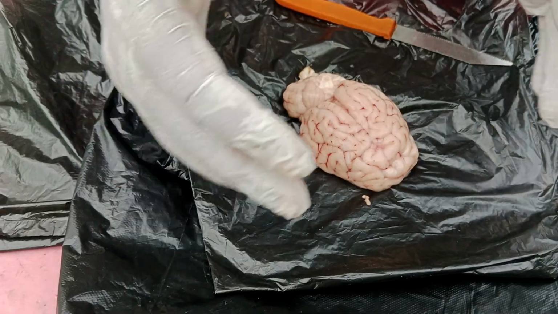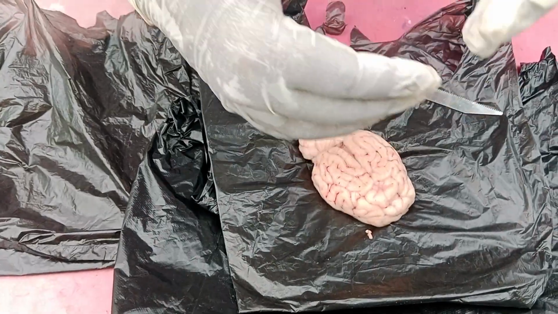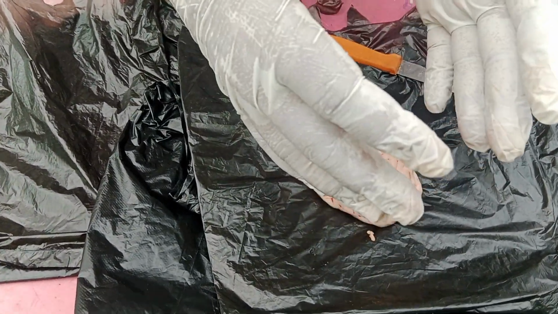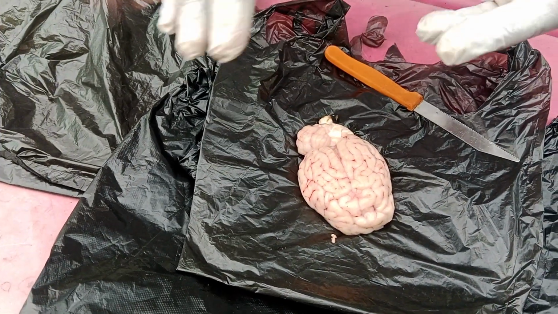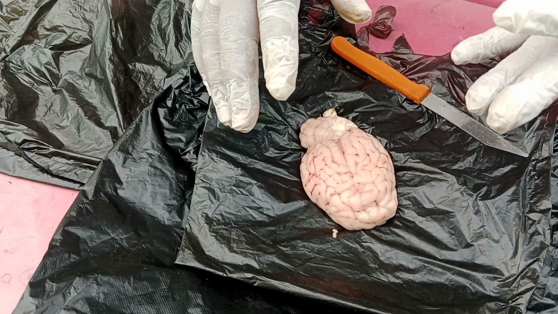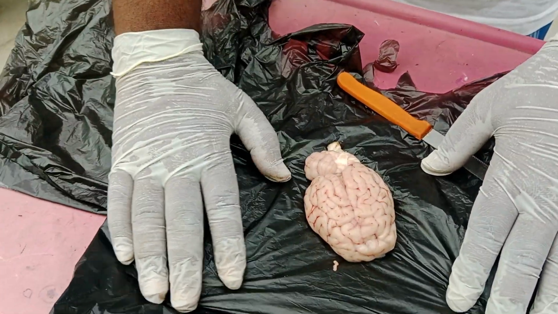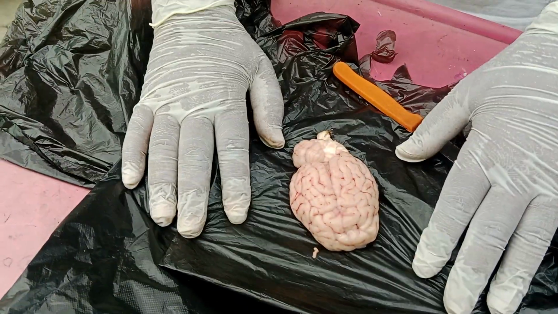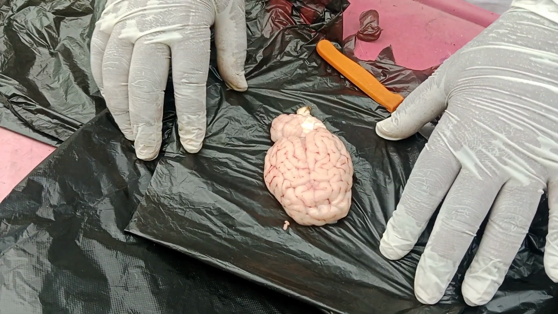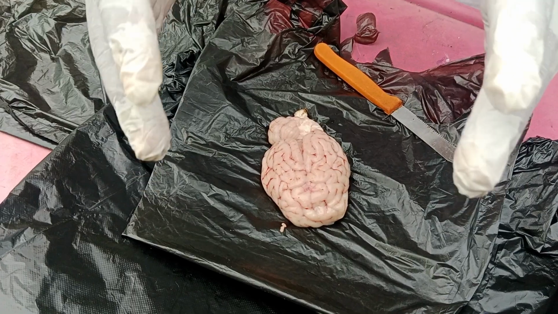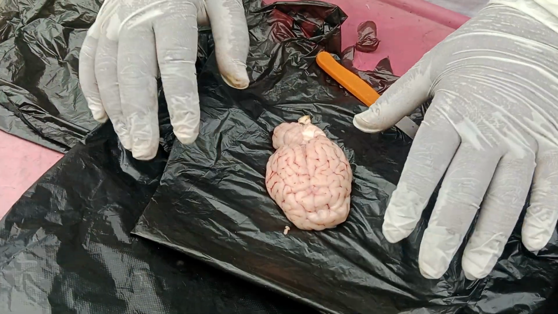Okay, children. And then in between the membranes, CSF, cerebrospinal fluid, is filled in for safeguarding the brain from any external shock. Understand, children?